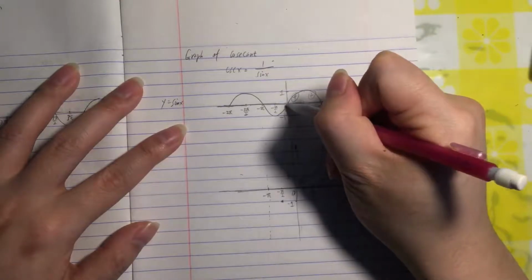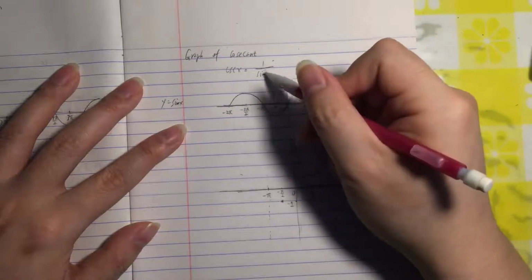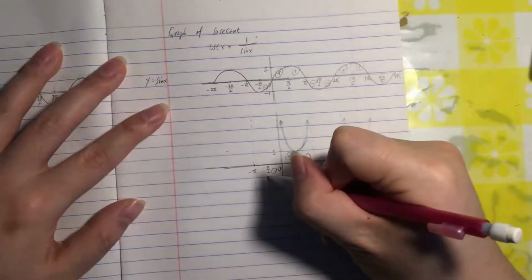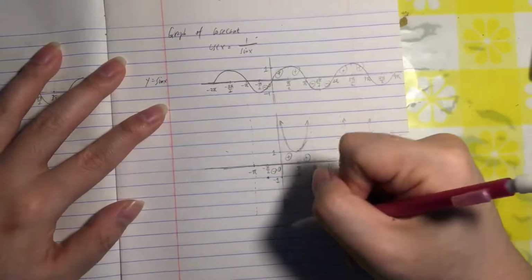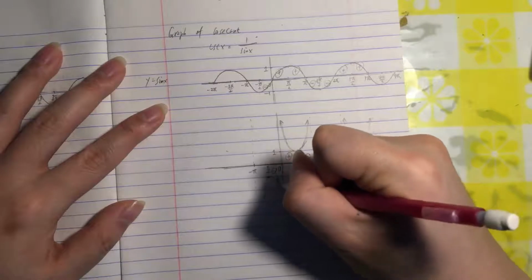From 0 to negative pi over 2, the sine function is negative. 1 over a negative number is negative. So that's a point on the curve. That's the vertical asymptote. The curve is below the x-axis. It looks like this.